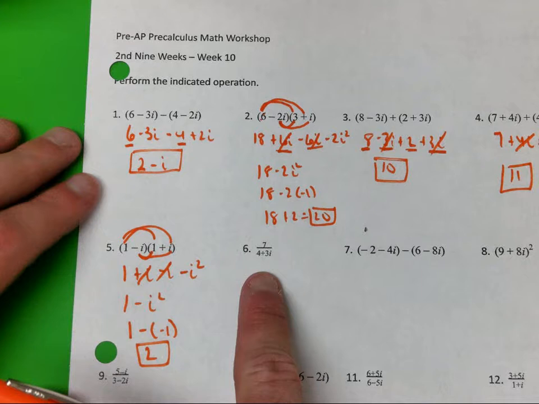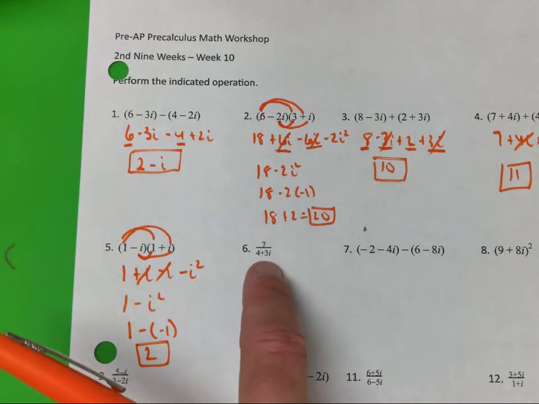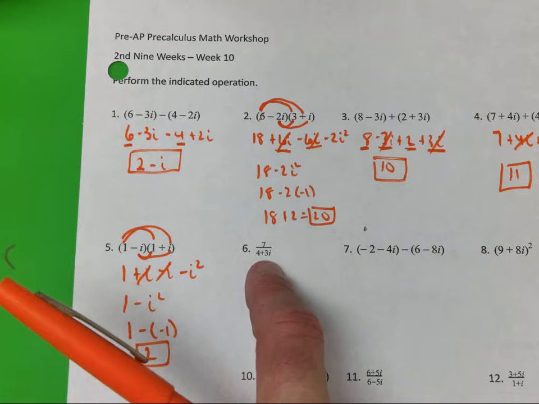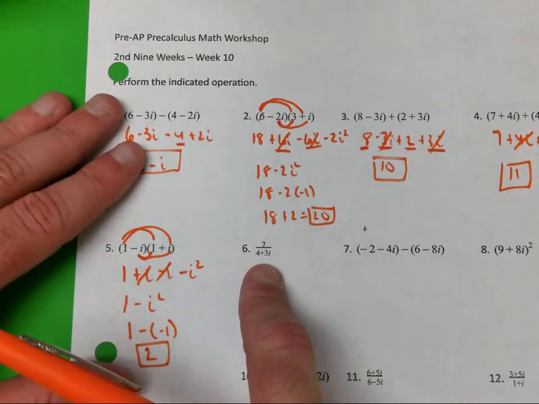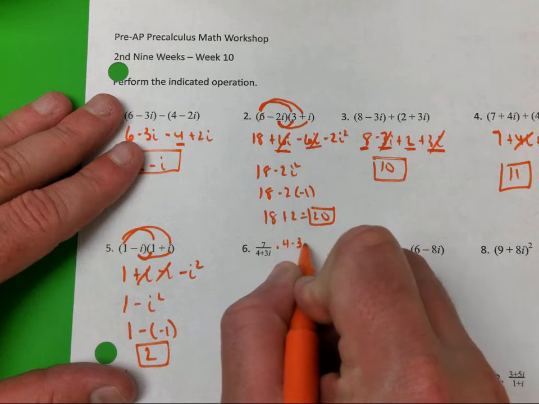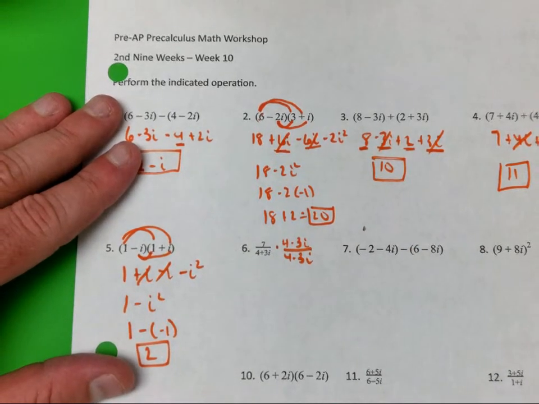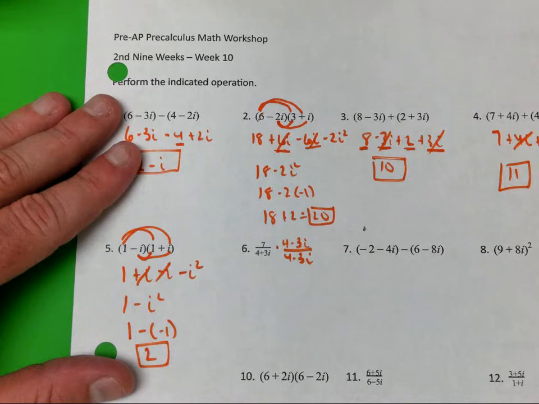On number 6, the problem with number 6 is we have an imaginary component in the denominator. So we need to get rid of it. And we get rid of these by multiplying by the conjugate. So the conjugate of 4 plus 3i would be 4 minus 3i. So I'm going to multiply the numerator and the denominator by 4 minus 3i.